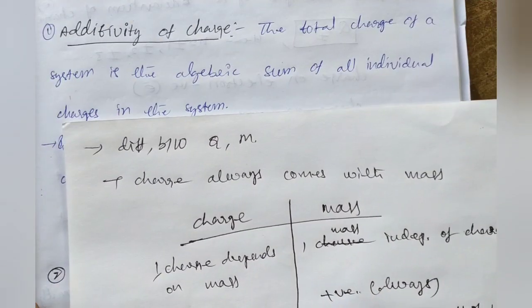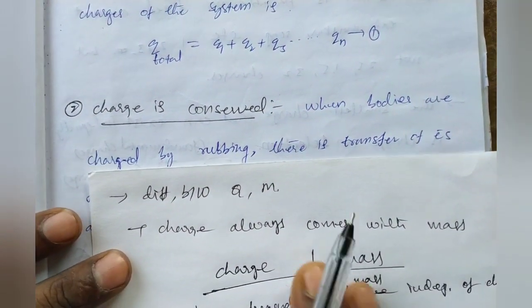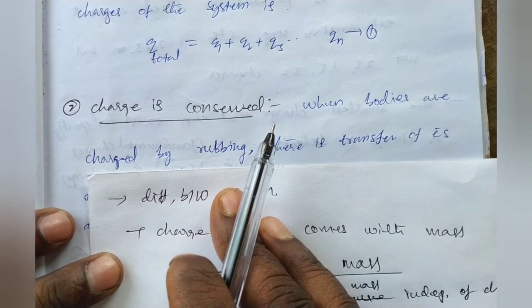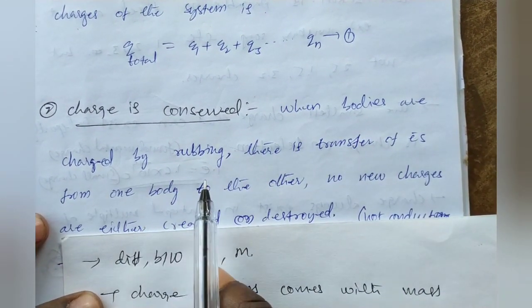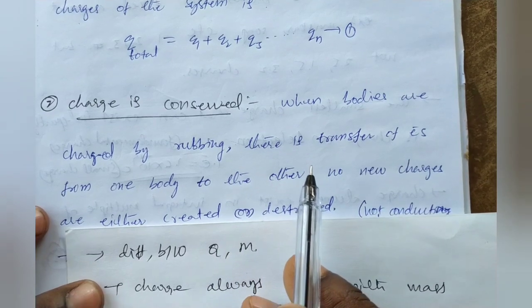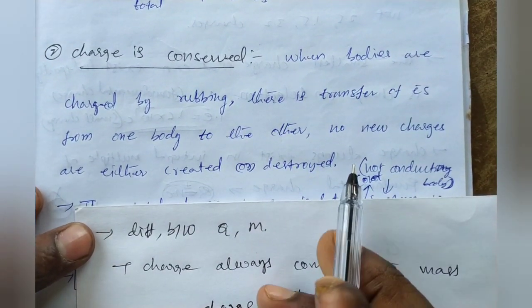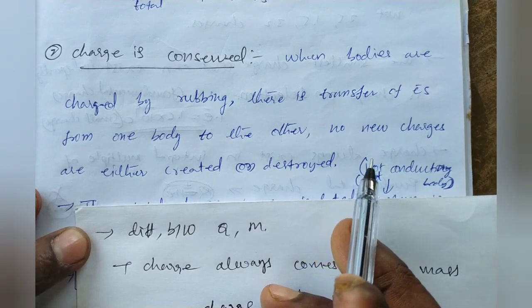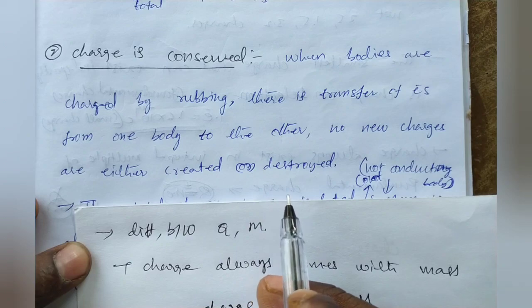Now we will discuss the second property of charge: charge is conserved. When bodies are charged by rubbing, there is a transfer of electrons from one body to another body. No new charge carriers can be created or destroyed.